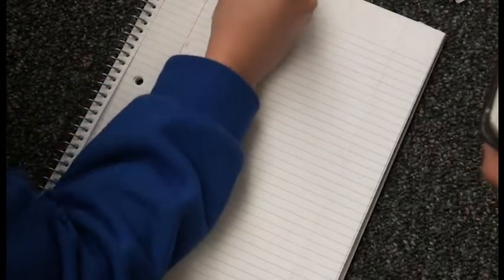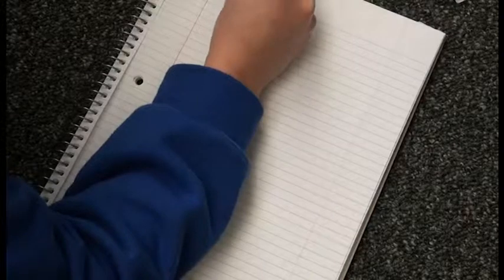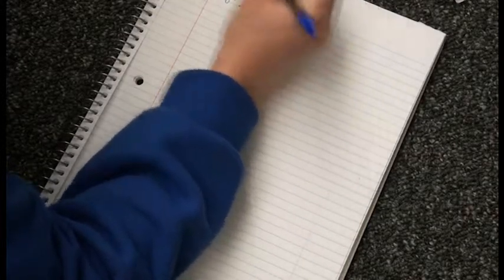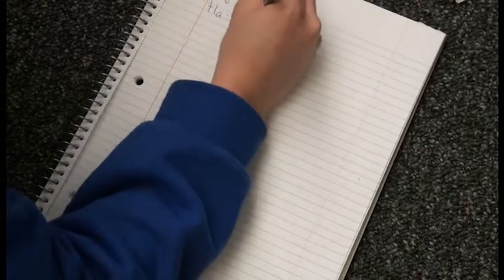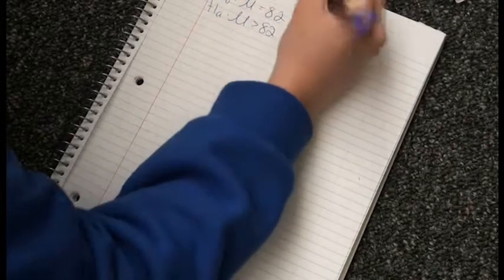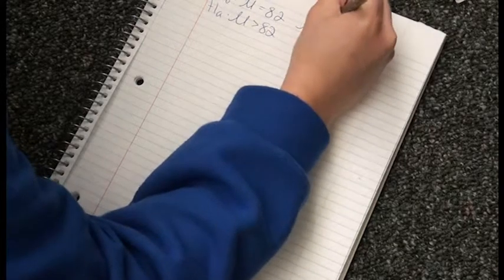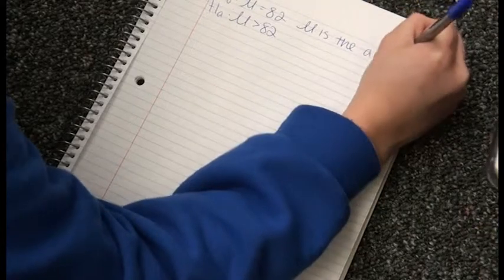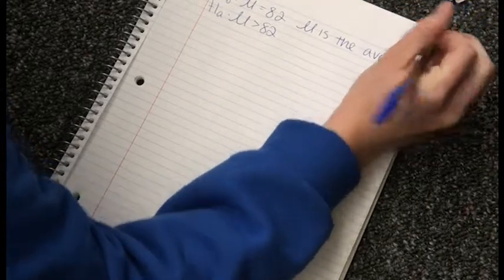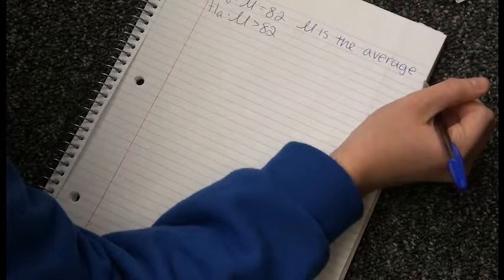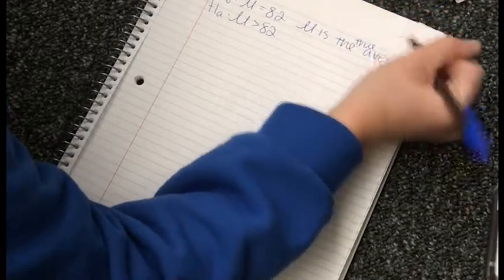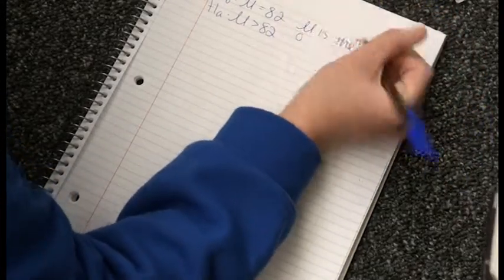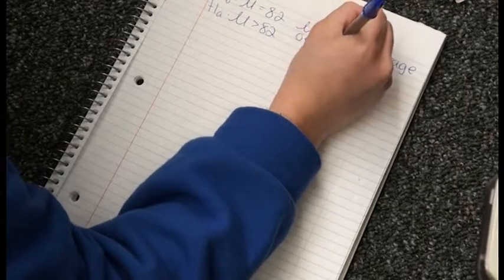We're going to start by naming our null and alternative hypotheses. The null is that mu, which is the true average of targets correctly identified, is equal to 82, and the alternative hypothesis is that mu is greater than 82.